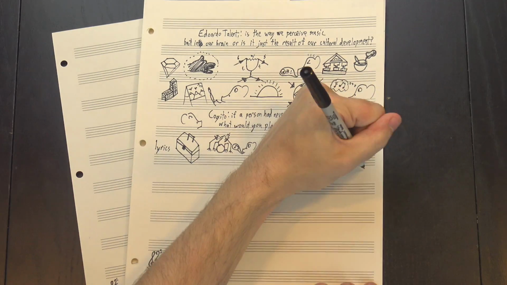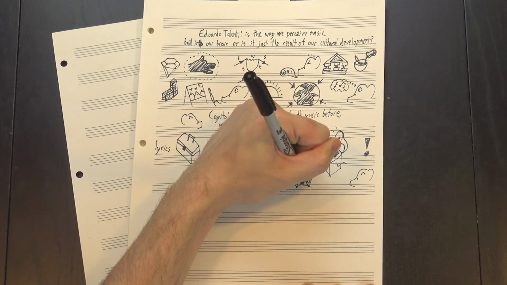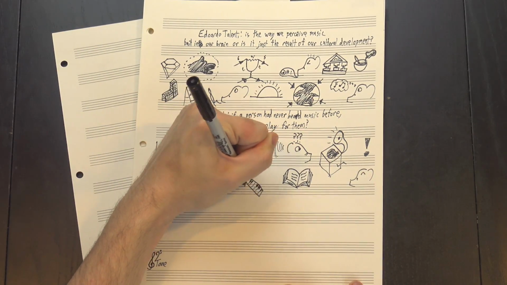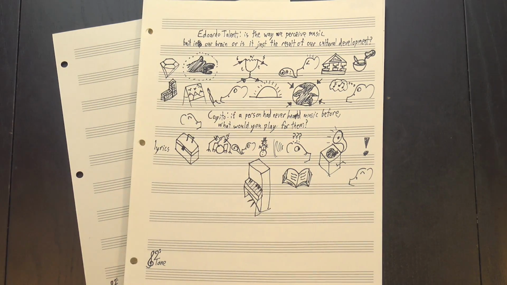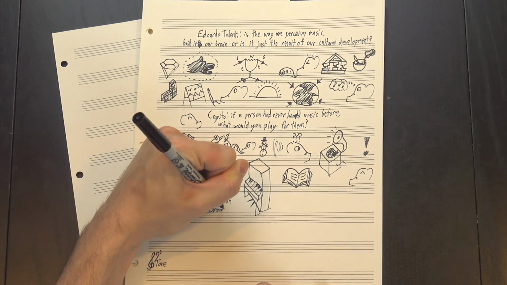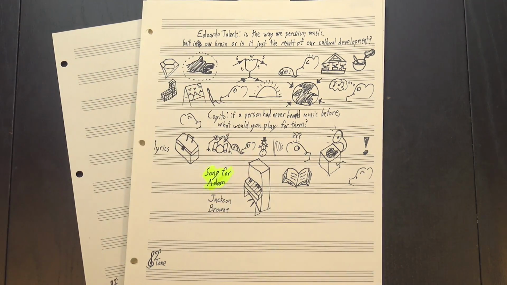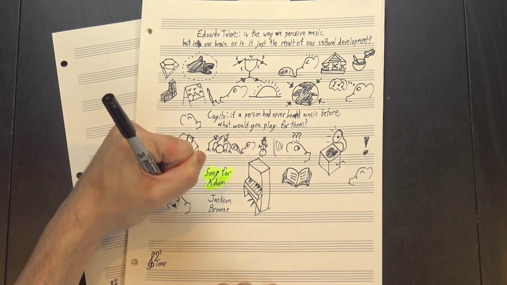Lyrics. I'd probably pick a song with great lyrics, something that tells a powerful story and also uses its musical elements to support that story, and for me, that means something by Jackson Browne. Probably Song for Adam, which, if you've never heard, you should go listen to.